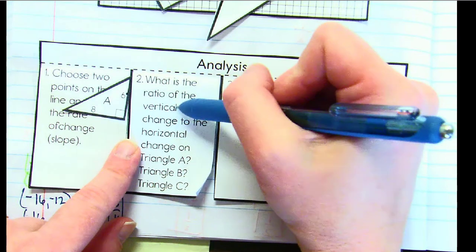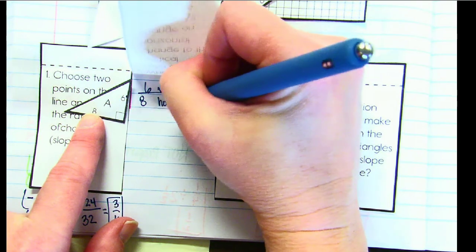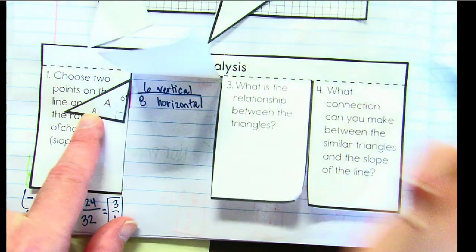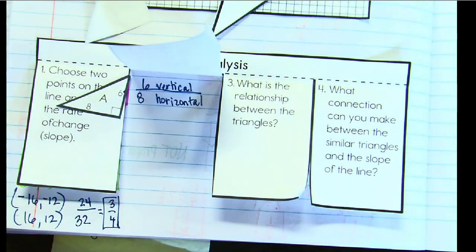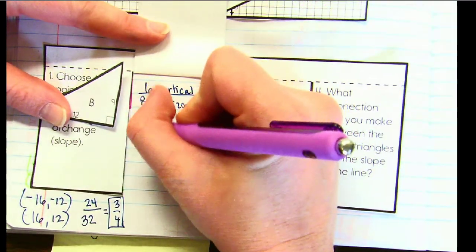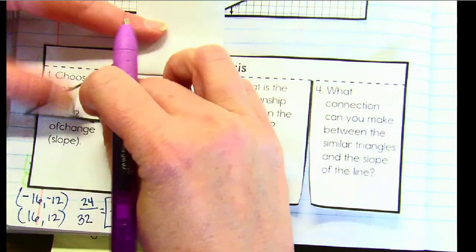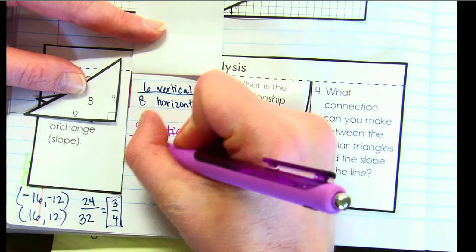And then it says vertical change to horizontal change, so 8 horizontal. So we kind of already talked about that in the previous question. And then looking at triangle B, the vertical side for triangle B is 9. The horizontal side is 12.